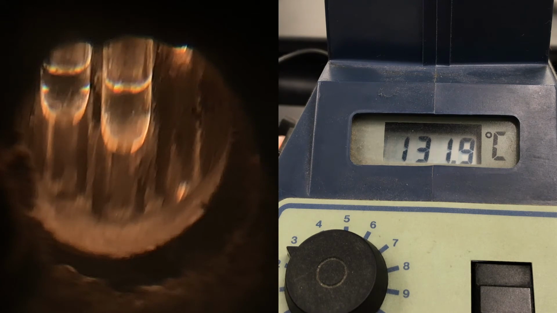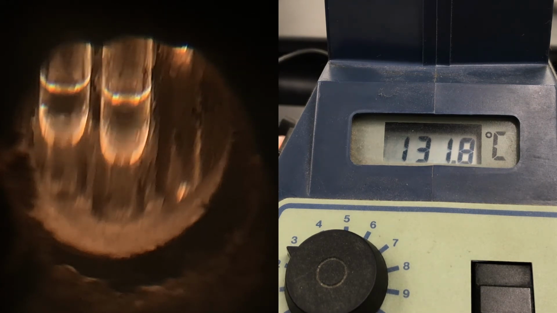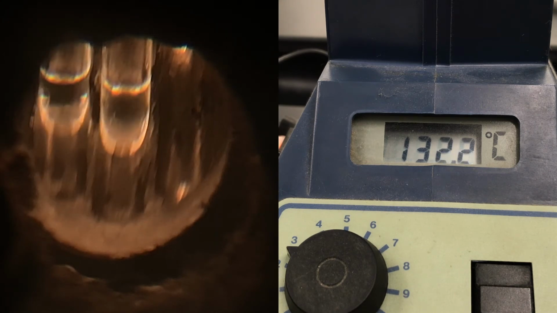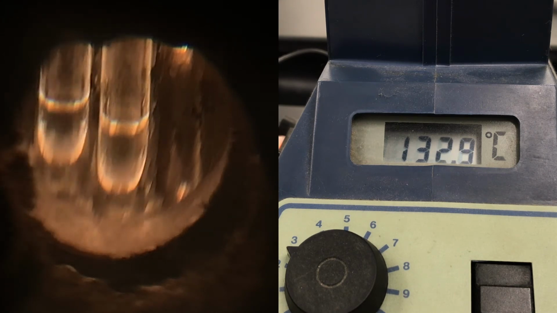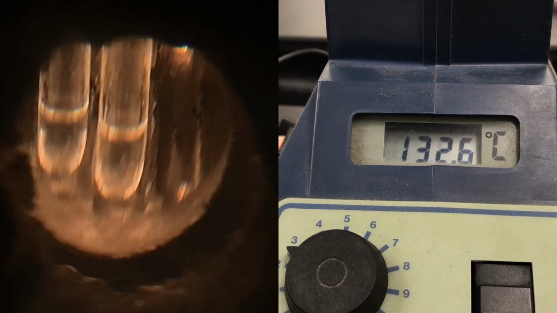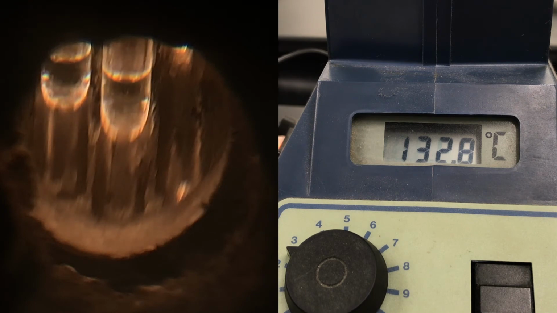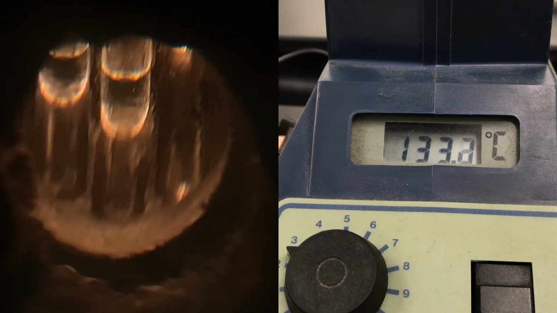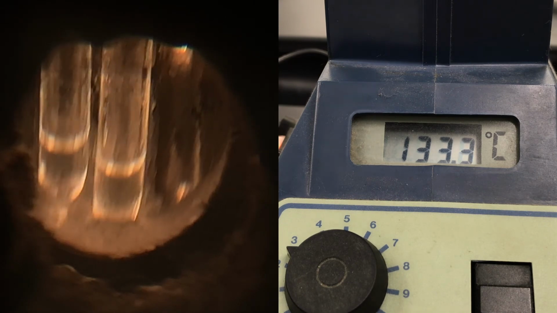One technique to rewatch this video would be to restart the video and watch it at 2x speed. That might help you decide when it first started melting and when it ended melting. All right, so I'm going to go ahead and stop the video now.